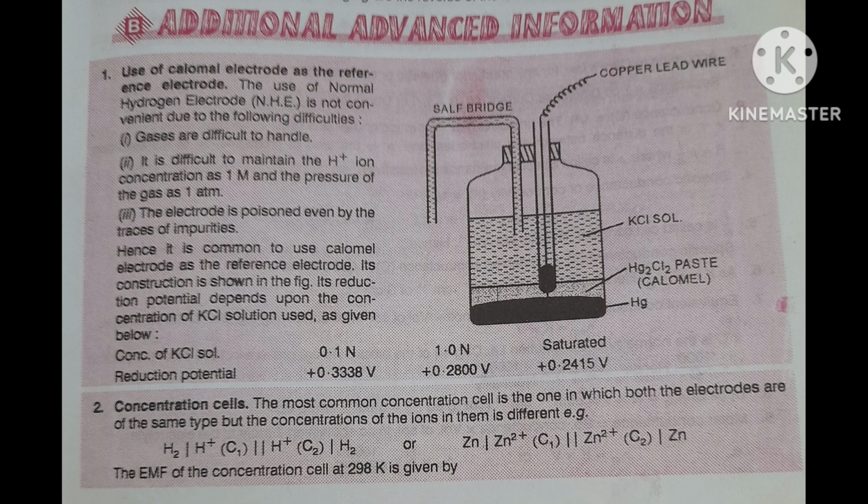Then the question arises: if both electrodes are the same, how will it function? How will it give the E cell, the electrode potential, when both electrodes are made of the same material, zinc? The anode is zinc, the cathode is also zinc, and even the electrolyte is the same, ZnSO4. Then we will think how the reaction will take place.